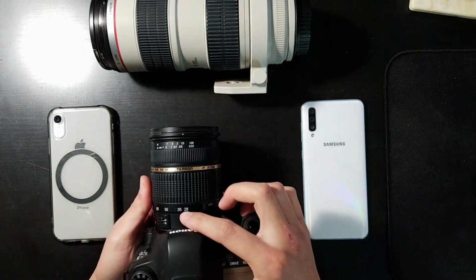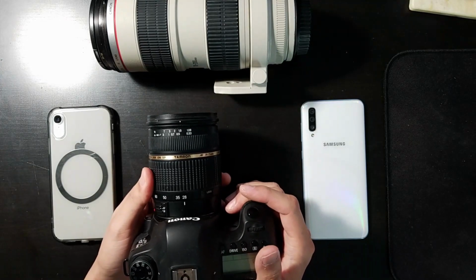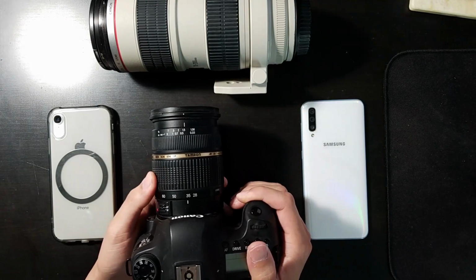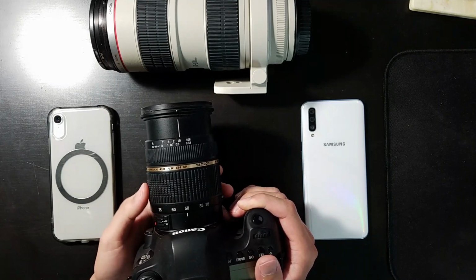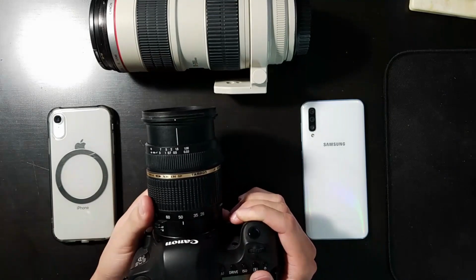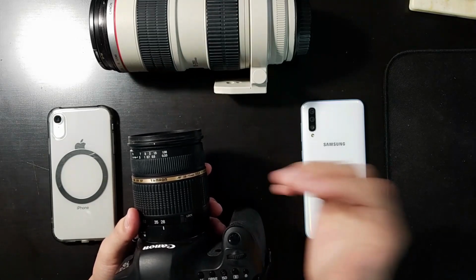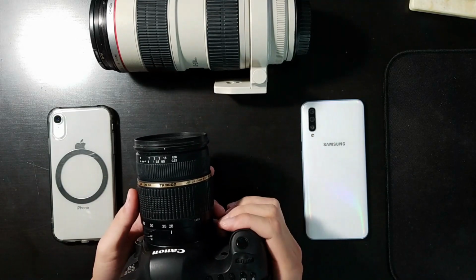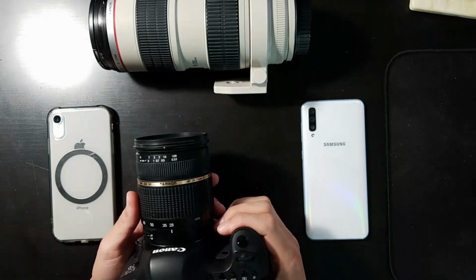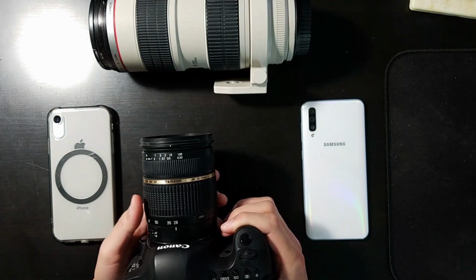If you take a look at the zoom lens, you can see the numbers, which means that this is 28mm, 35mm, 50mm, and 60mm, and so on. So this means that you can change the focal length, meaning the length of the lens, and then create a different effect with those.